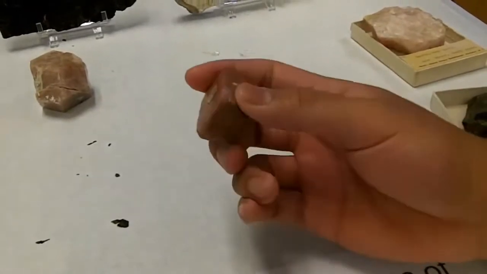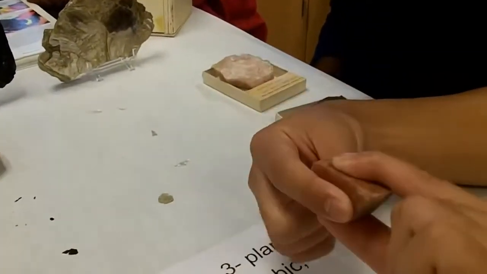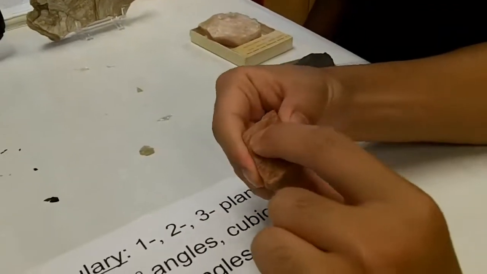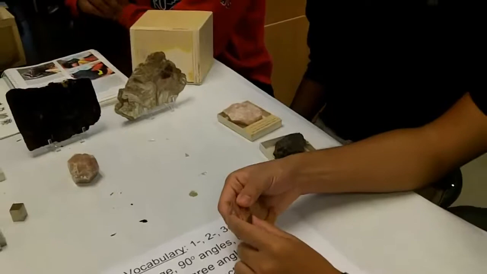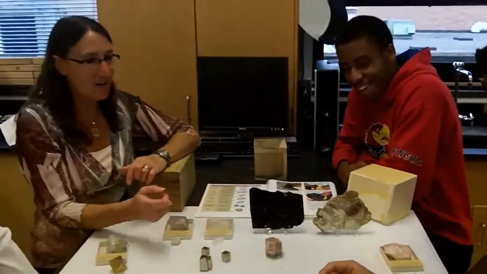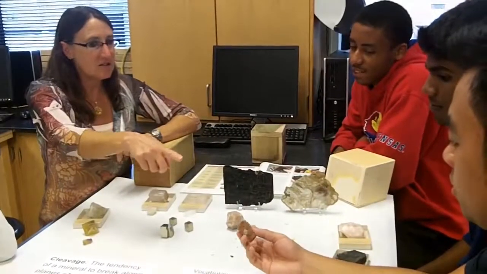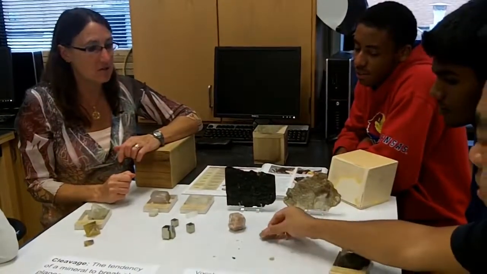Okay, so show me. Use both hands and show me top and bottom. Oh, it's like this. Perfect. All right, so you've got the top and the bottom and the front and the back, right? Yeah. Two sets of parallel faces. If we took a hammer and hit that mineral, it would break into smaller chunks that all have two directions of cleavage.